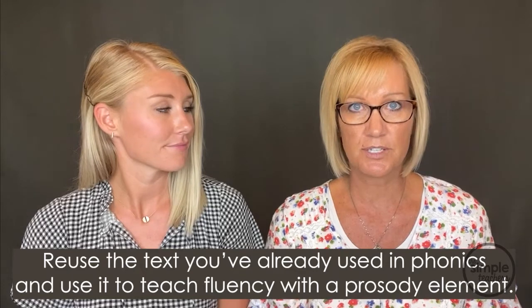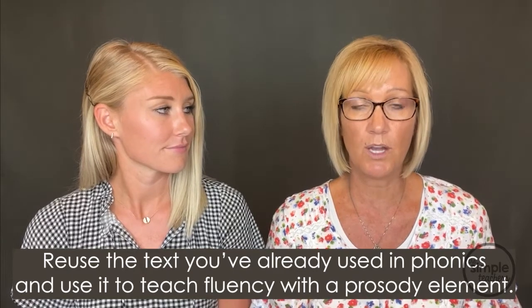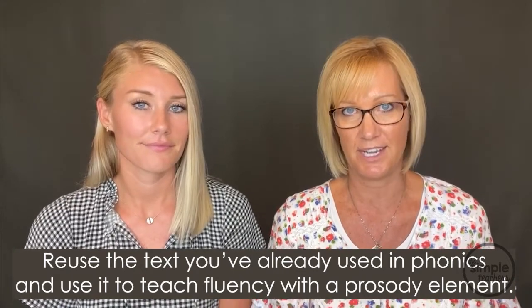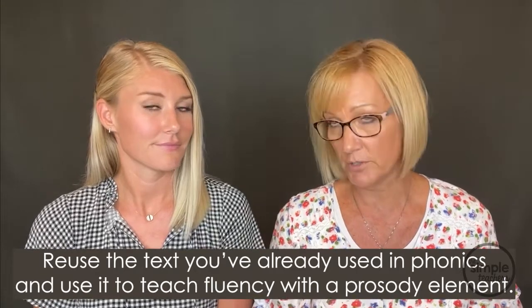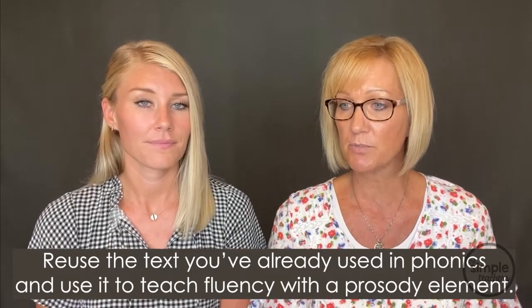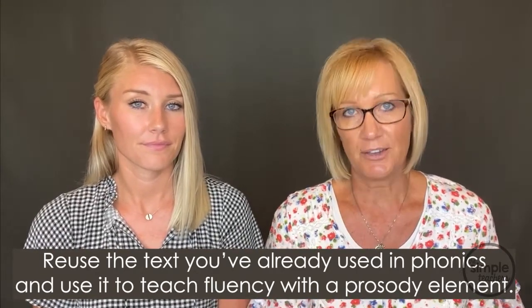So your students have read the text, and you want your students to be familiar with the text that they're using for fluency anyway, because we're practicing sounding like we're talking. So we don't want to have to stop and decode. So it's a great place for these early readers to reread and practice sounding like good readers using these phonics texts again. So we're going to practice smoothness.